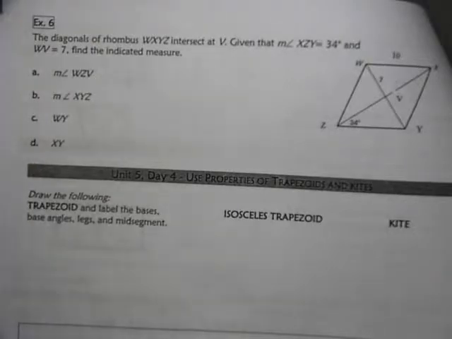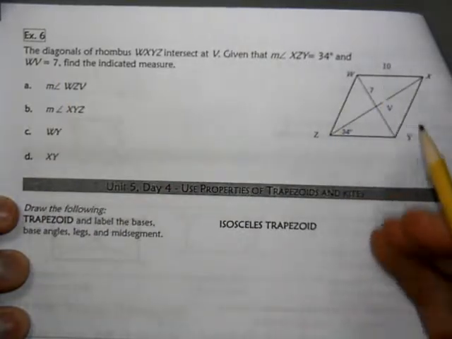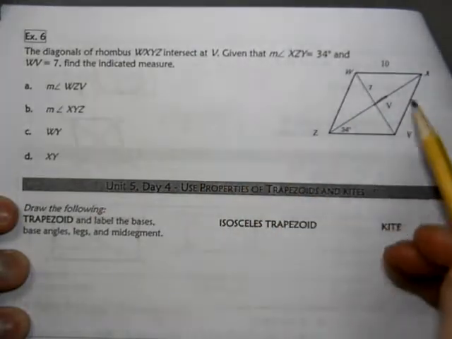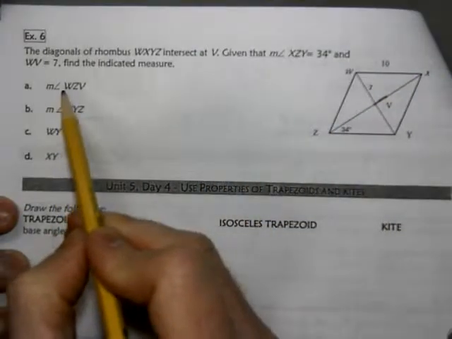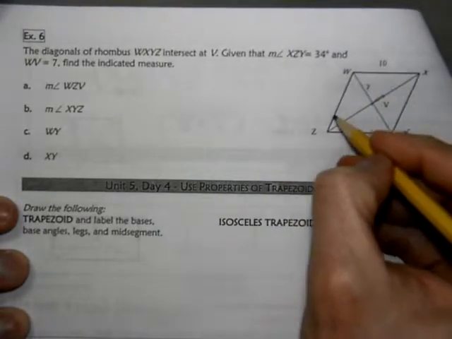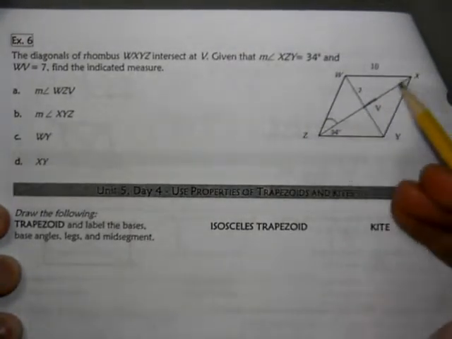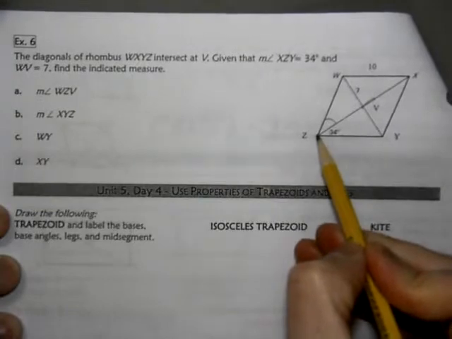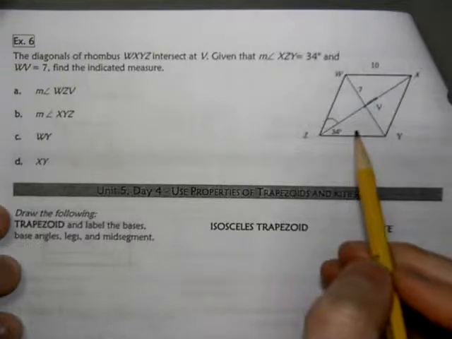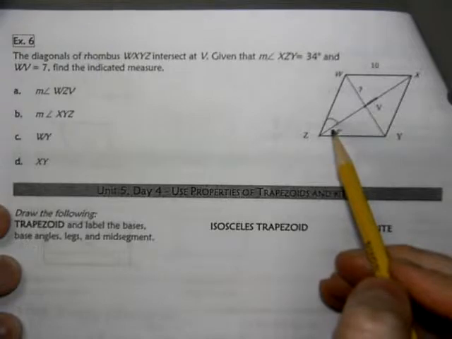For the last example, we're looking at example number 6. We're given some information about our rhombus, and we're supposed to identify what is the measure of WZV. So what is this measurement? Well, I say we have a diagonal, and I know from a property that the diagonals of a rhombus will bisect the opposite angles.